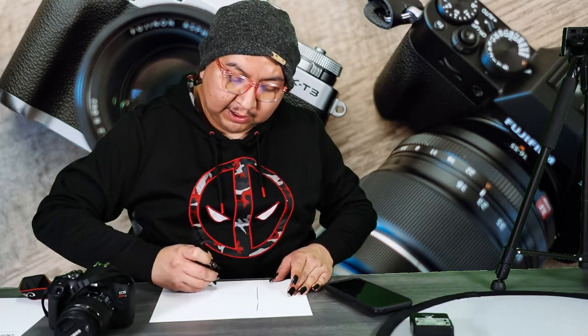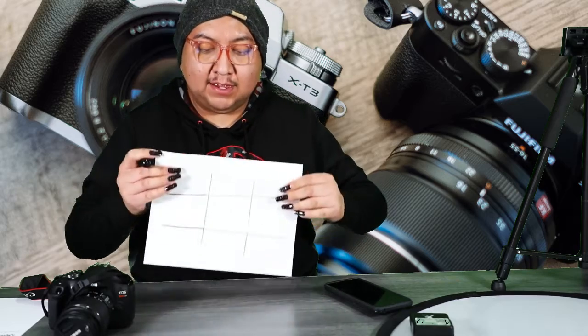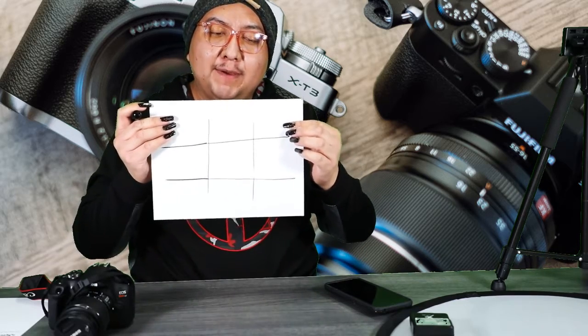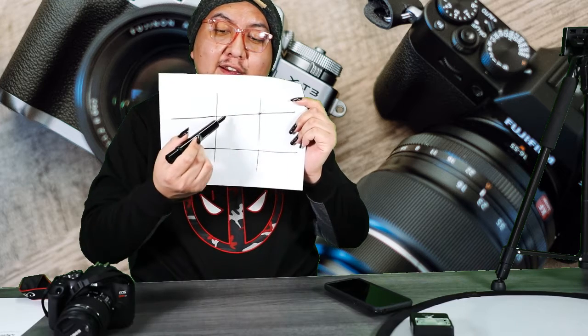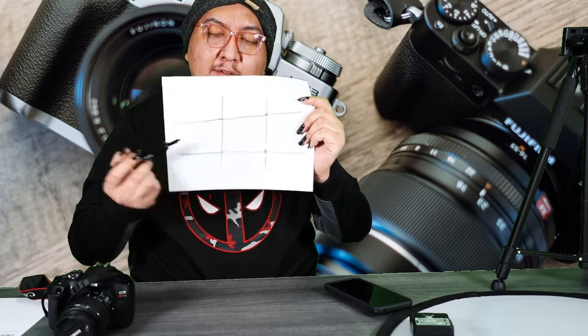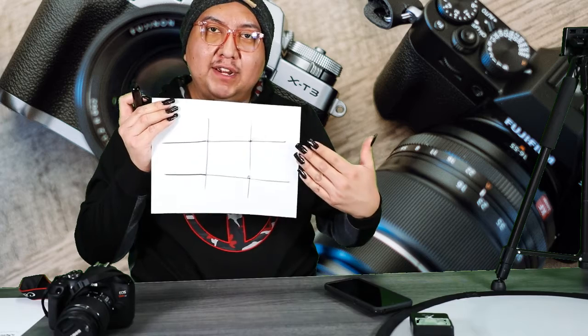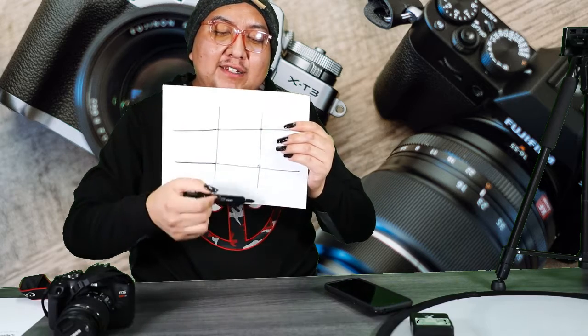So if you're looking through your viewfinder on your camera or your phone, you want to make sure that whatever subject you're taking a picture of follows along the tic-tac-toe pattern, because our eyes are naturally drawn to the four intersecting points. And because we're taught to read from left to right, it is ideal to have everything along the right hand side of this line here.